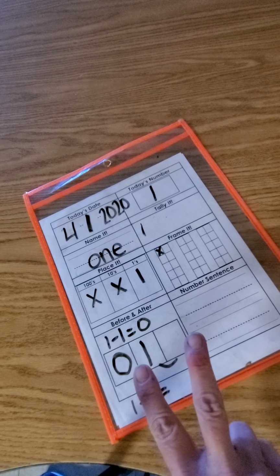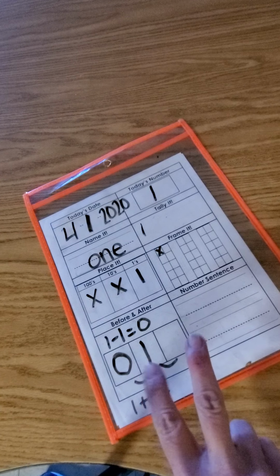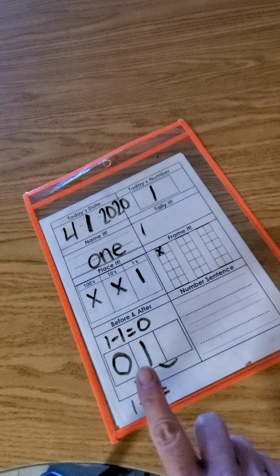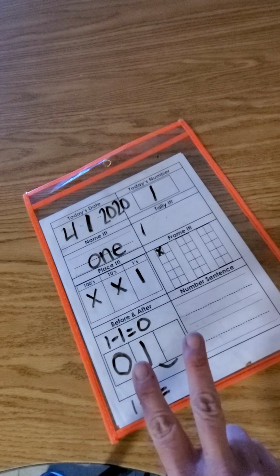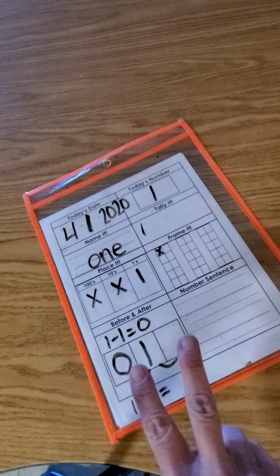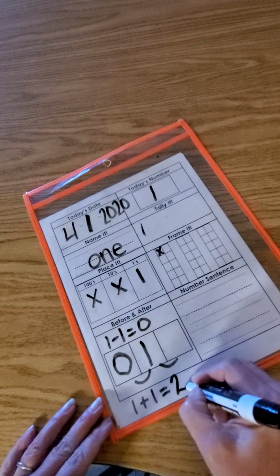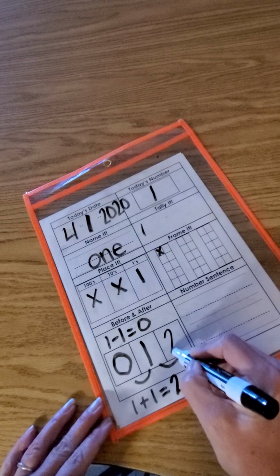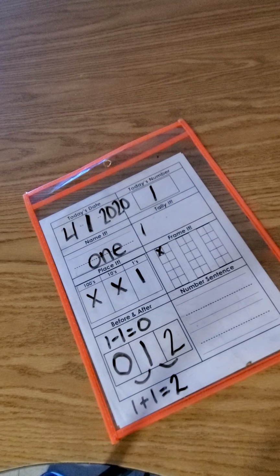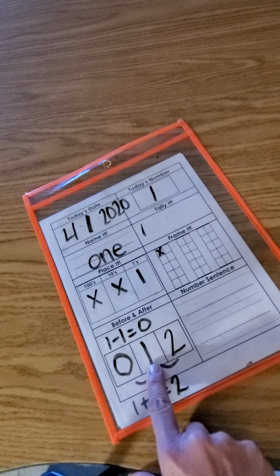You're going to have how many? 2. Perfect. Drop that right up in here on the after, and then you can count 0, 1, 2.